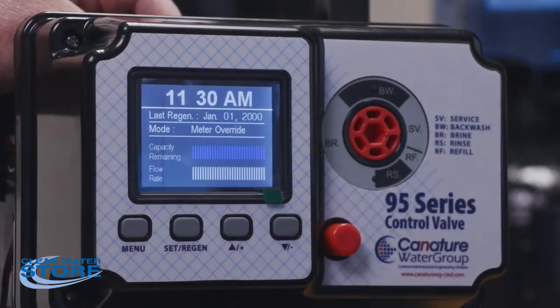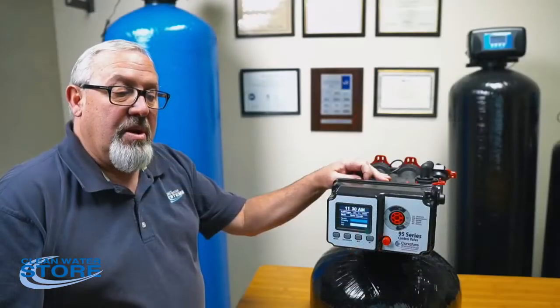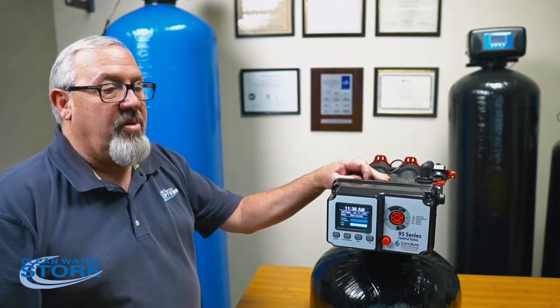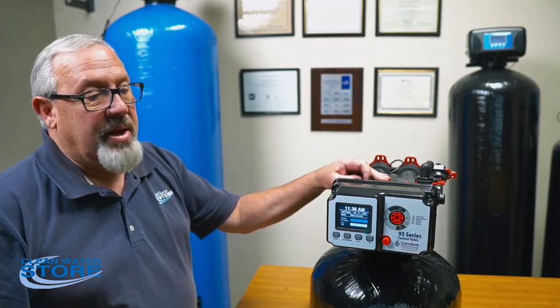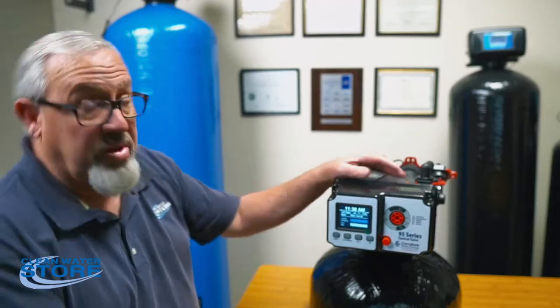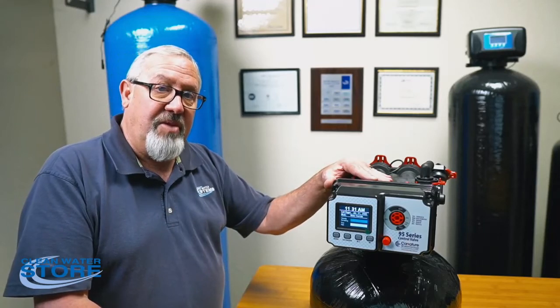You can see it's on meter override, so that means when it hits its 210,000 gallons of grain removal, that night at 2 a.m. it'll regenerate. And then also every 30 days if you don't meet that water need, just to keep your resin media fresh. So that wraps up the 9510 softener programming video today.